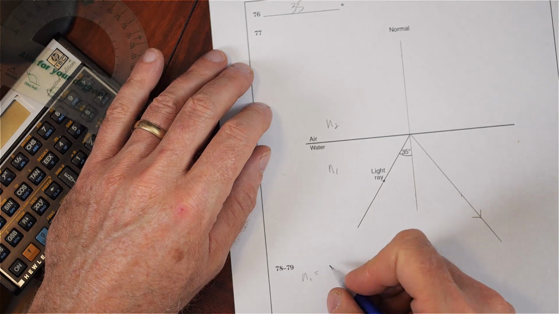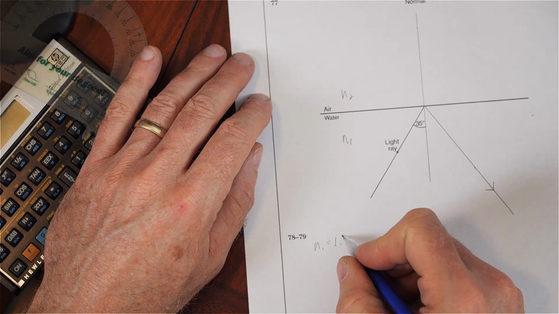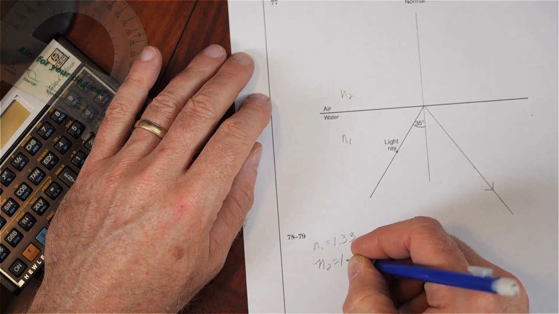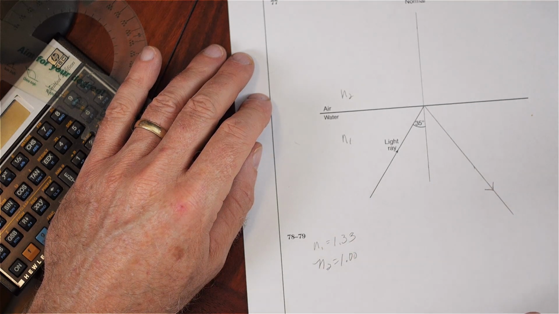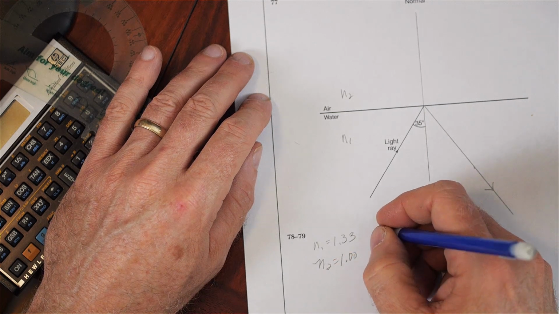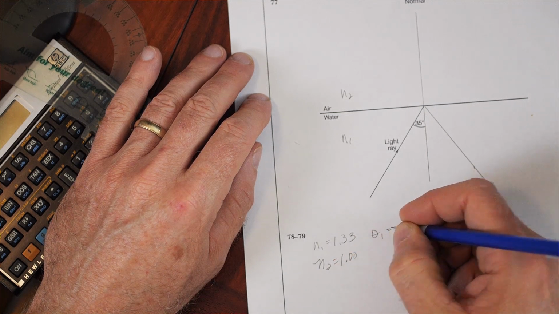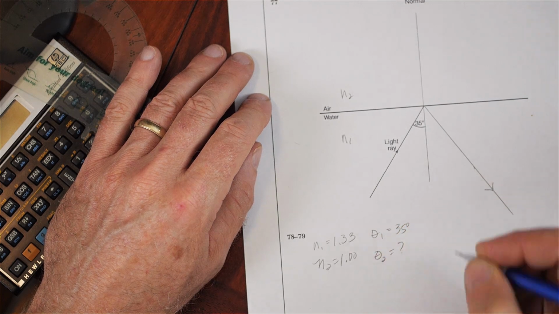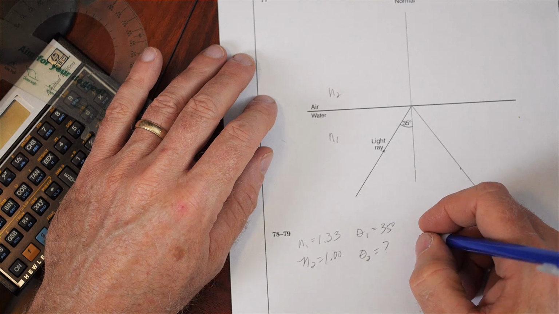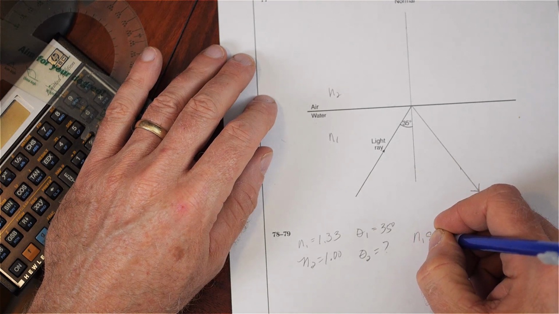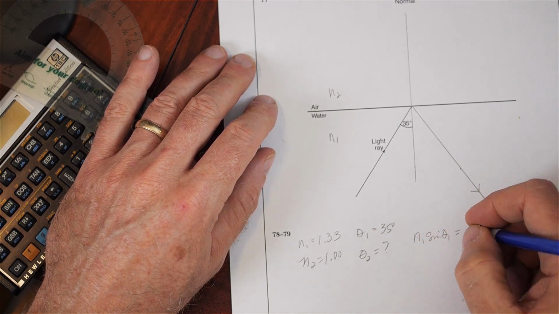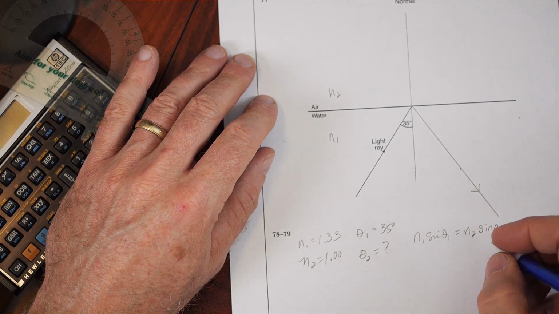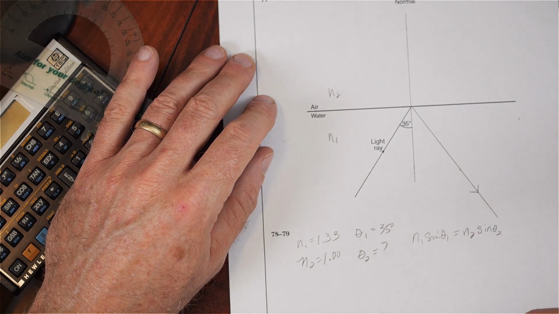N1, looking up in the reference table, is 1.33. N2 is 1.00. Angle of incidence equals 35 degrees. We want to know what the angle of refraction is. Let's use Snell's law. N1 sine of theta 1 equals N2 sine of theta 2. Let's see what theta 2, put a 2 there.